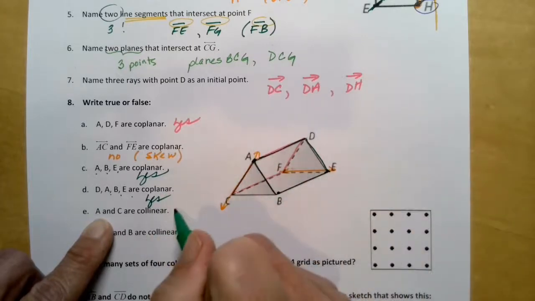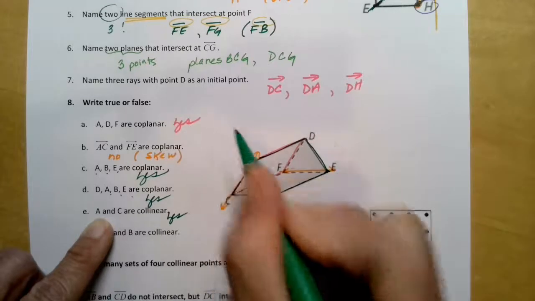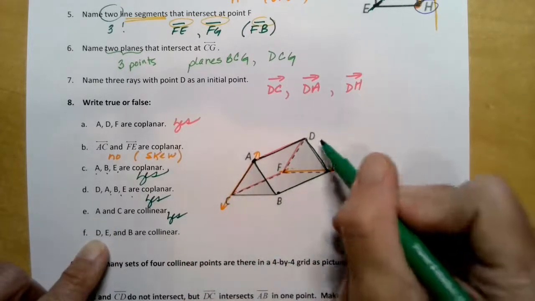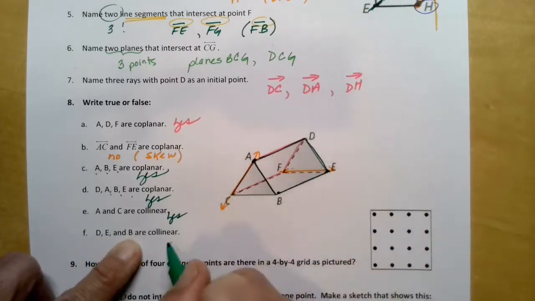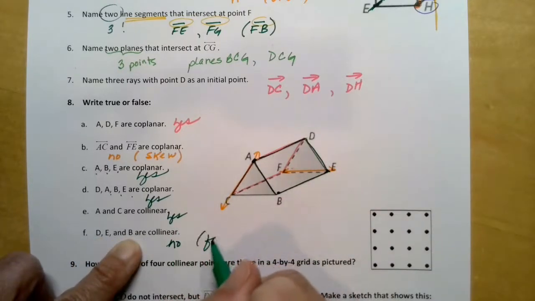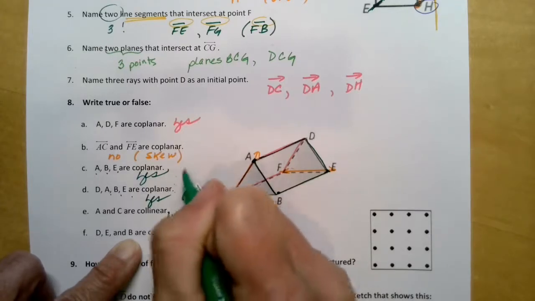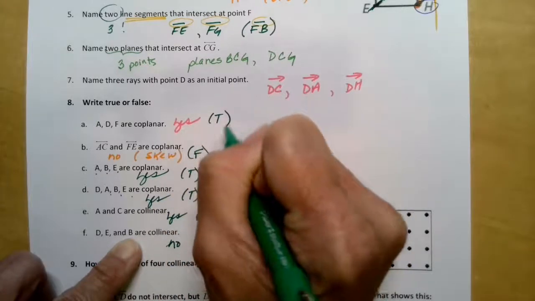A and C are collinear. Yes, I guess it should be writing true instead of yes or no. D and E and B are collinear? No. So that is going to be false. If you want to go back to the true and the true, this is false, and this is true.